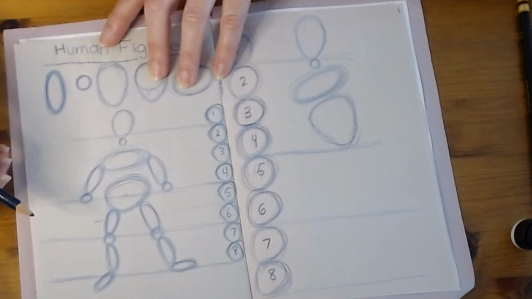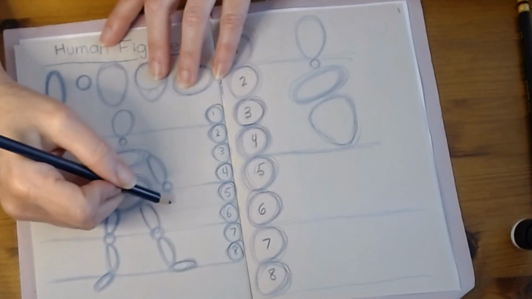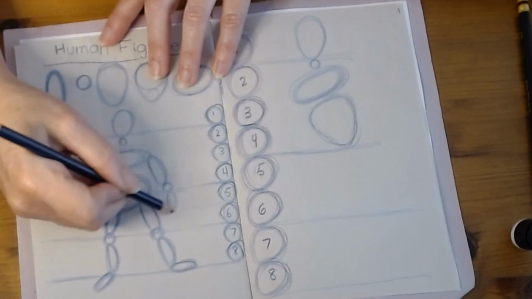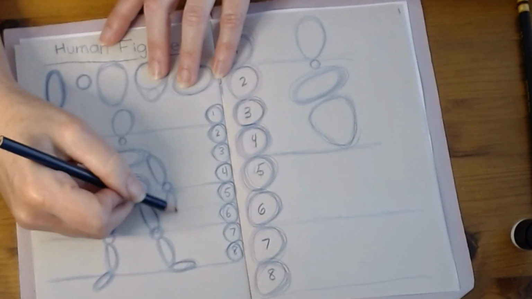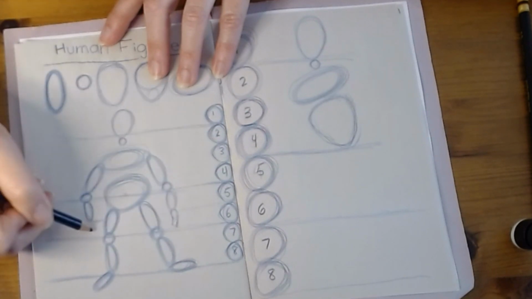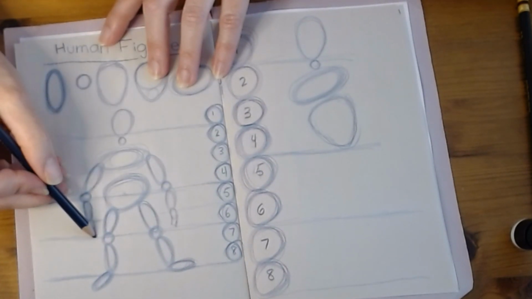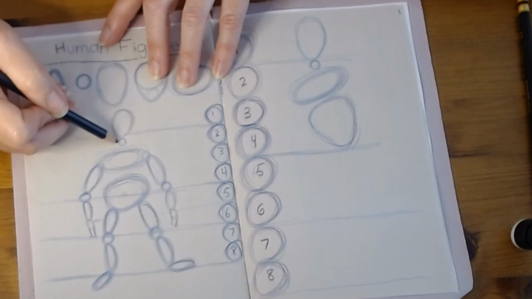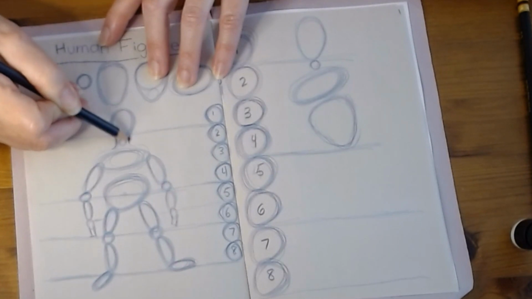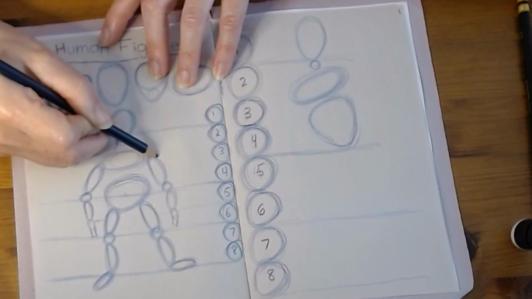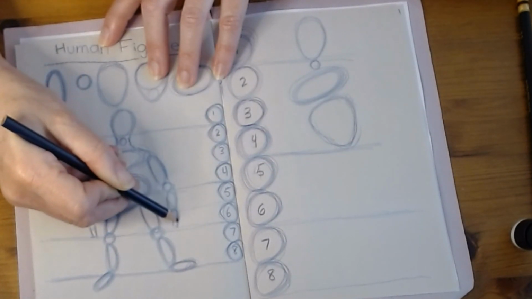Okay. And now we're going to do a little shorter. I think my arms are too long. Yep, I think I drew my arms a little too long, so that's all right. Now I am going to sort of draw a line around my figure to connect these pieces.